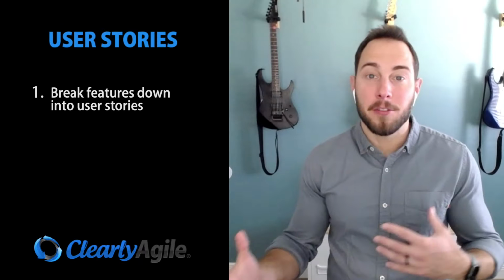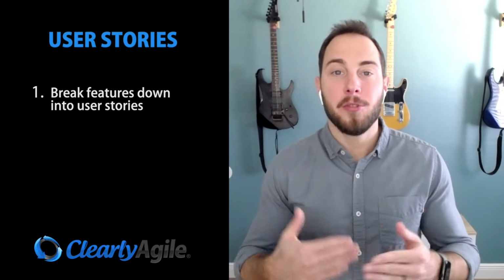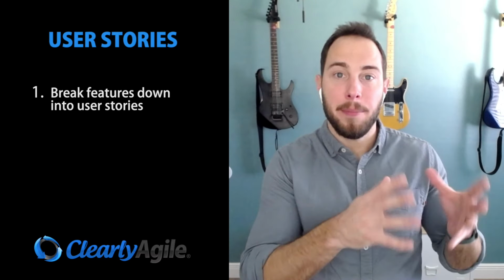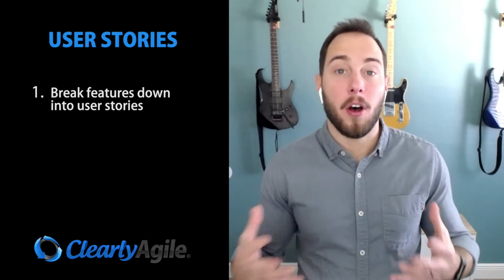Okay, so next we're going to take those features we came up with and we're going to break those down into user stories. So here's where you can get into some of the details. Now, just like our features added up into our epics, we want our user stories to add up into that feature. So in my previous example, one of the features I mentioned was a login page.